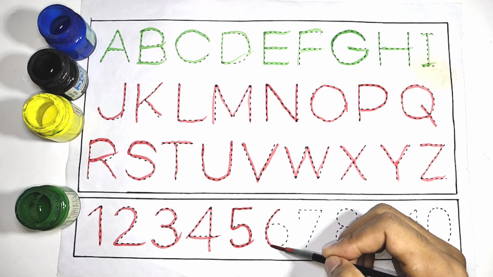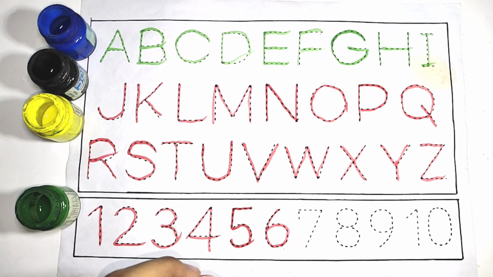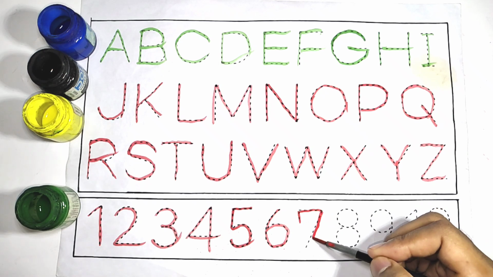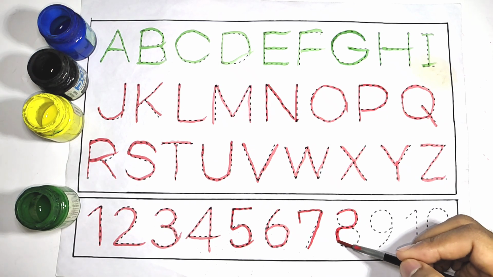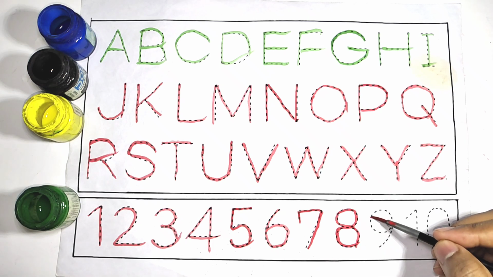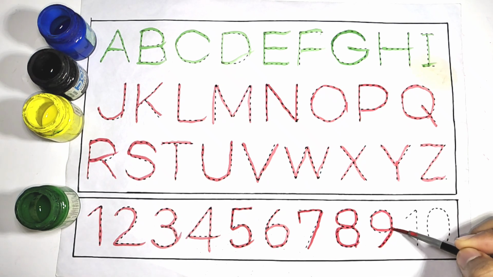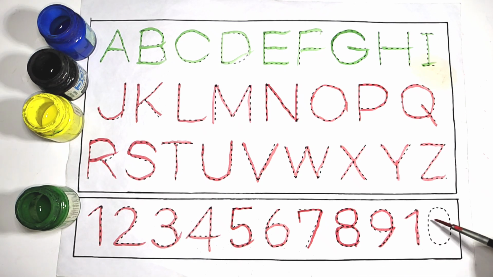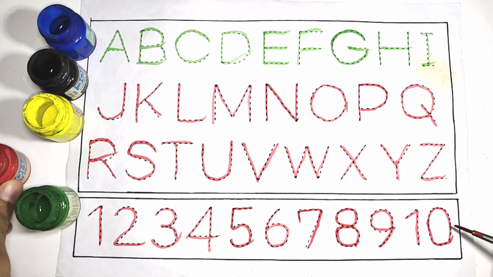Now we draw 6. The next one is 7. And now we draw 8. The next one is 9. Now we draw 10. T-E-N, 10. Today we draw capital letter alphabets and numbers.